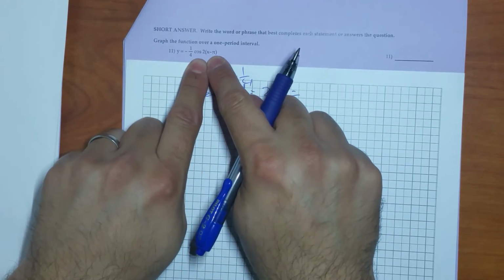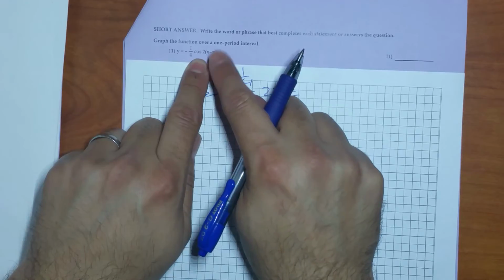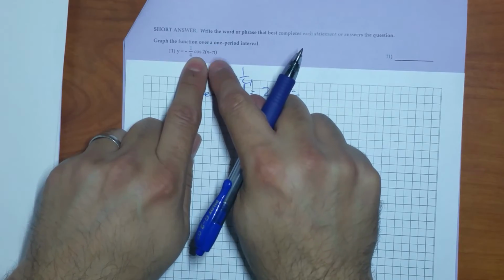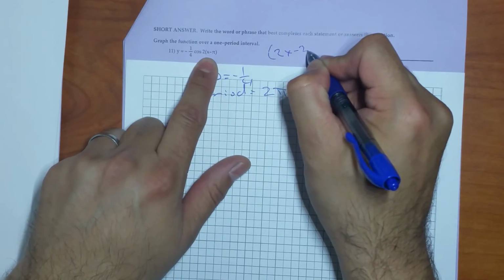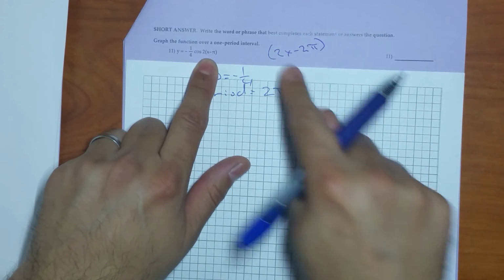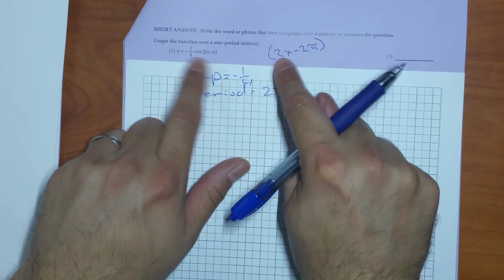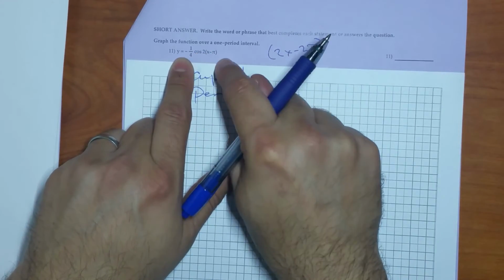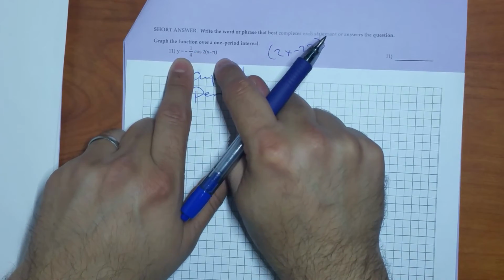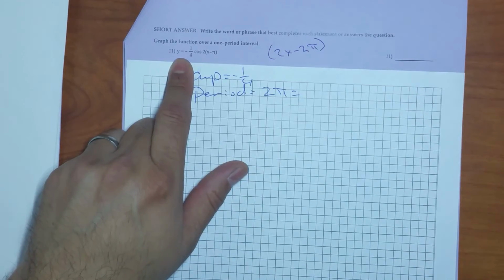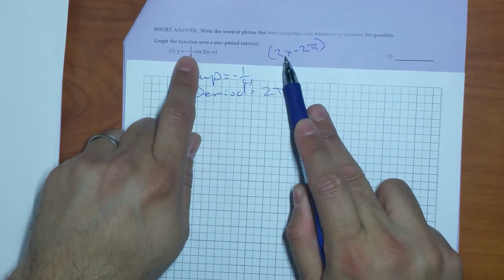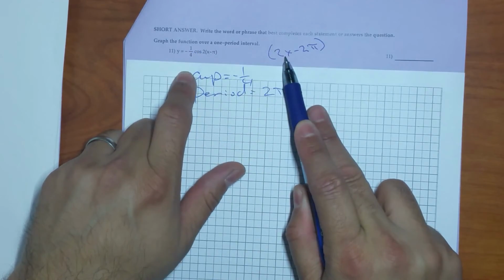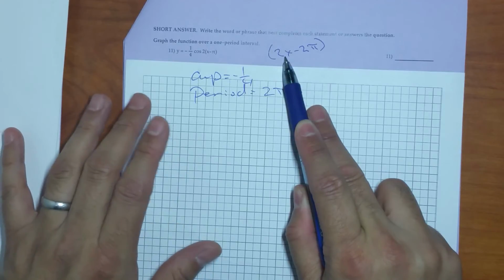Okay, what do we have to do with this? I have to distribute it, right? So on the inside, it's going to be 2x minus 2 pi, right? So for my period, I need to distribute that 2 inside there. So why would you distribute it? Why would I take it out? To find the phase shift. This one gives me my phase shift. This one gives me my period. So each one gives different answers.